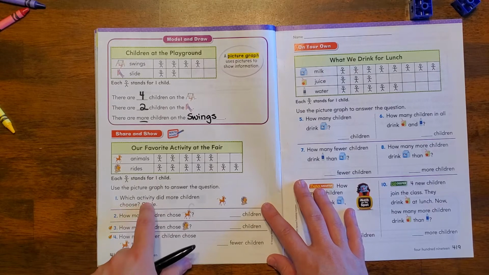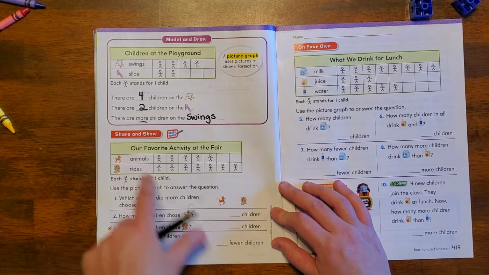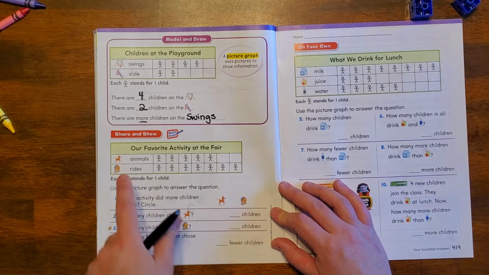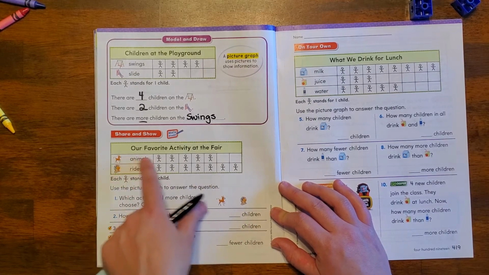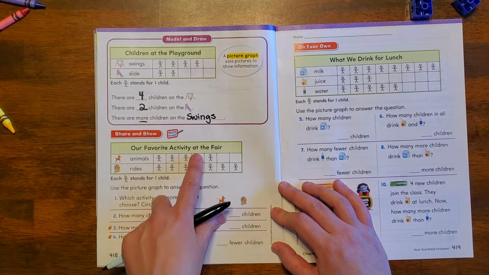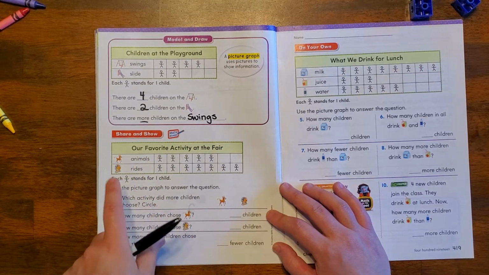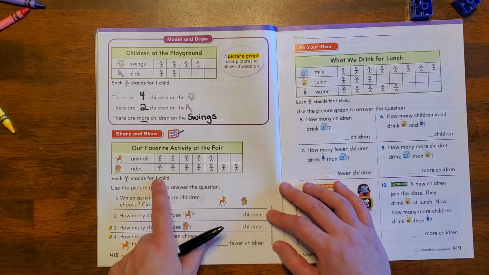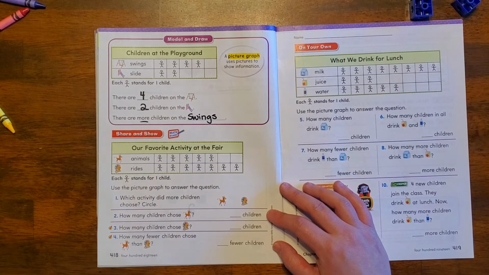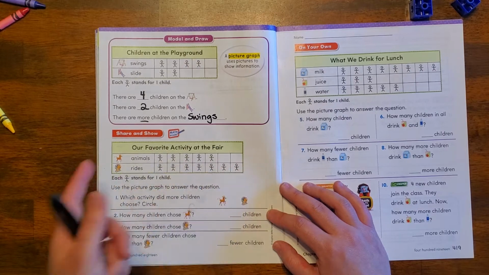So which activity did more children choose and circle it? So we have the animals and the rides. So let's look at our graph. How many people chose the animals? Go ahead and tell someone in your house. Absolutely. 1, 2, 3, 4, 5 kids chose the animals. Now, how many children chose the rides? Go ahead and tell someone in your house. 1, 2, 3, 4, 5, 6, 7. Wonderful.